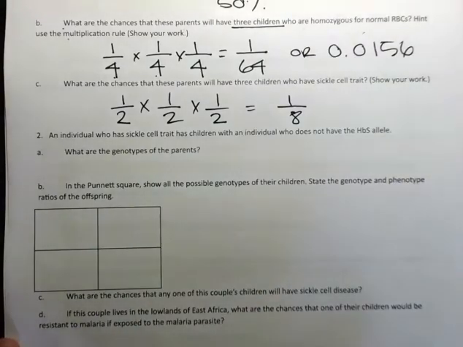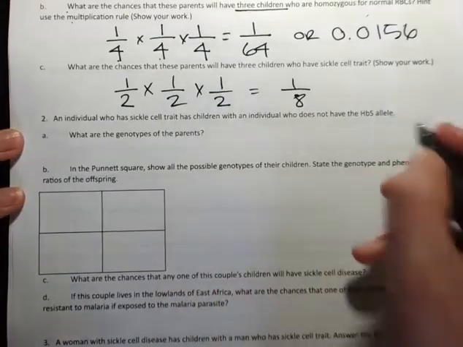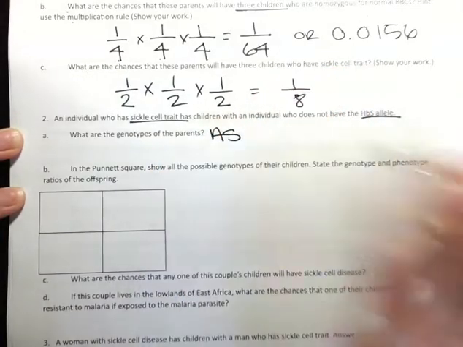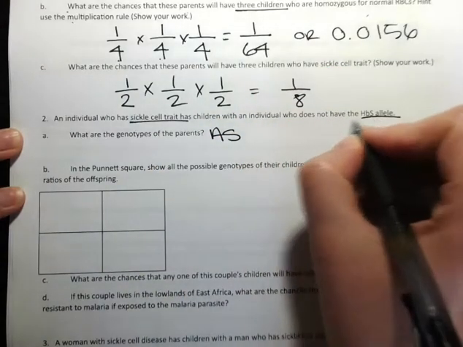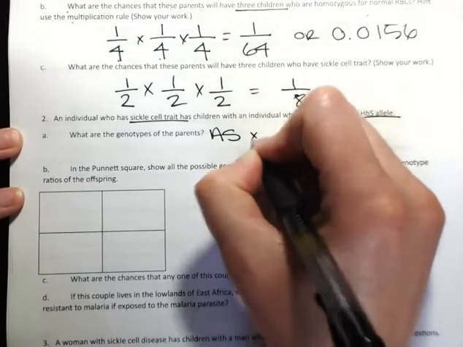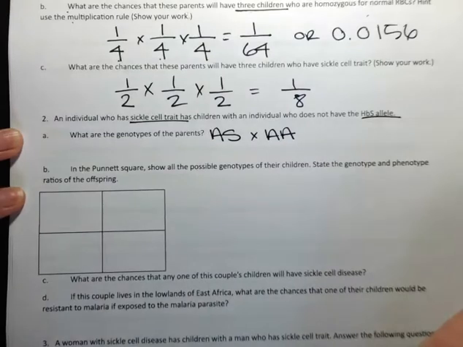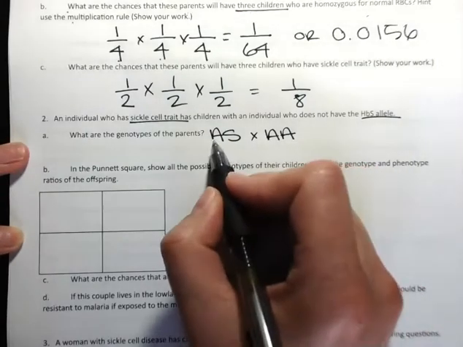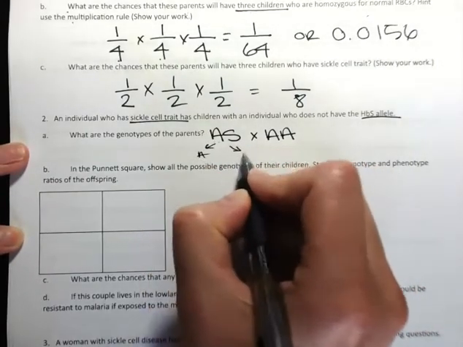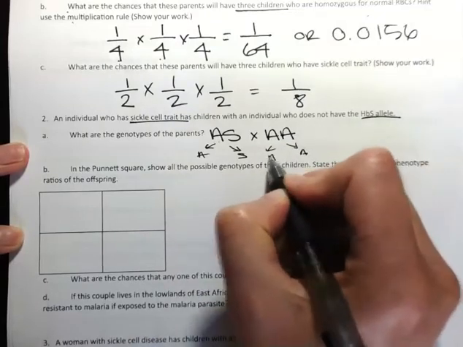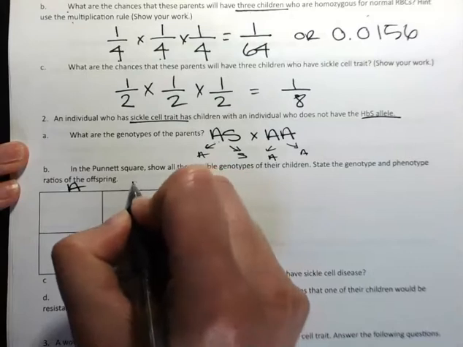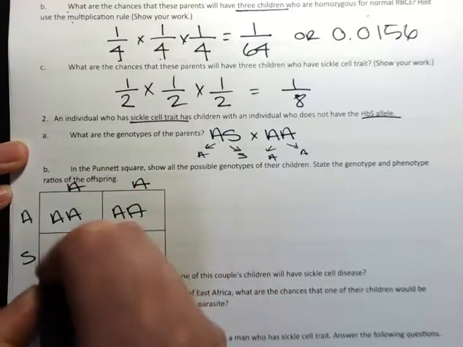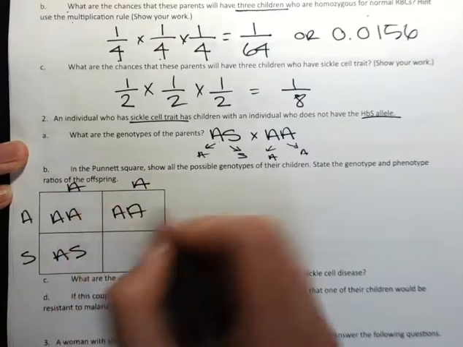An individual who has sickle cell trait has children with an individual who does not have the allele. So somebody with the trait, so that's somebody who's heterozygous, crossed with somebody who does not have the allele at all, so that's going to be homozygous for the normal. So now we're going to show the Punnett square. Again, this parent can either give an A or an S. This parent is only going to be able to contribute those A's. So A, S.